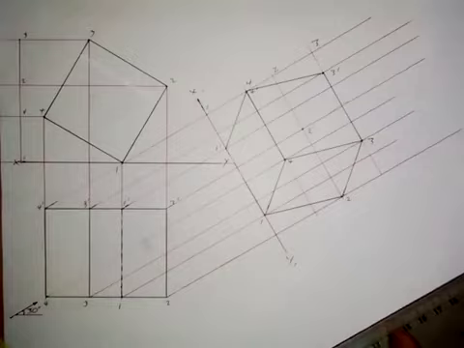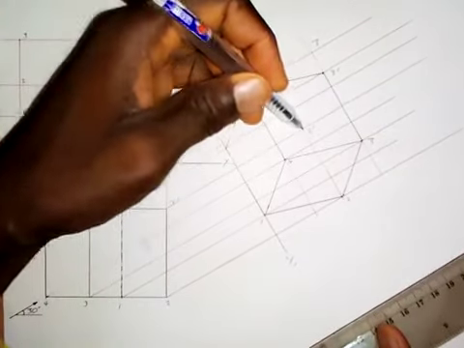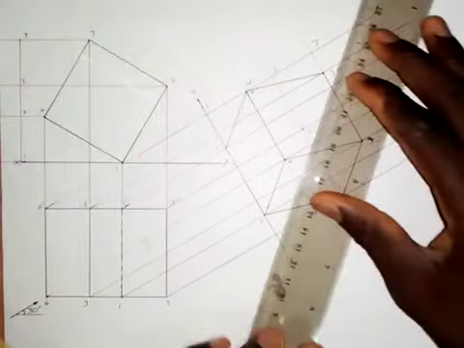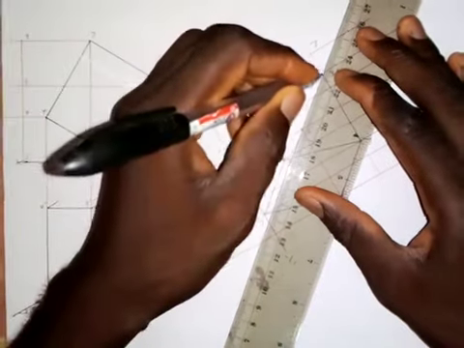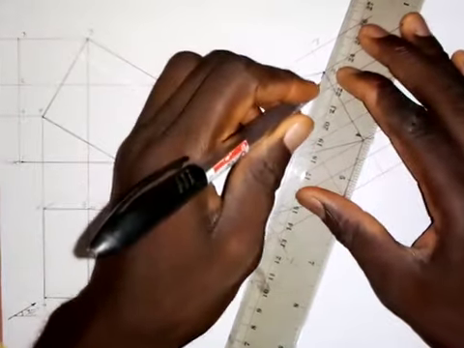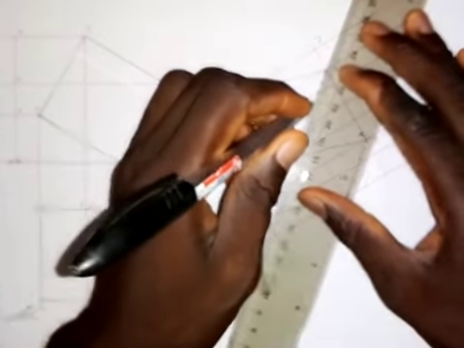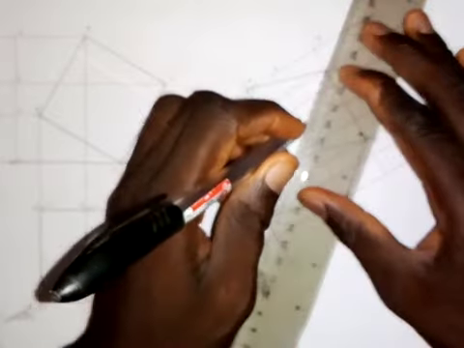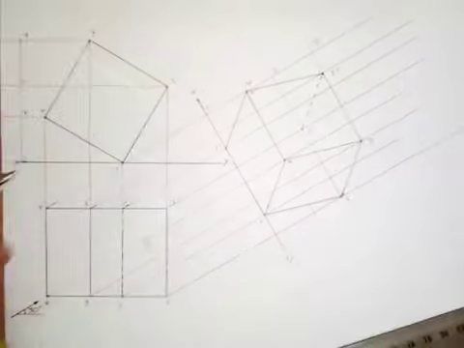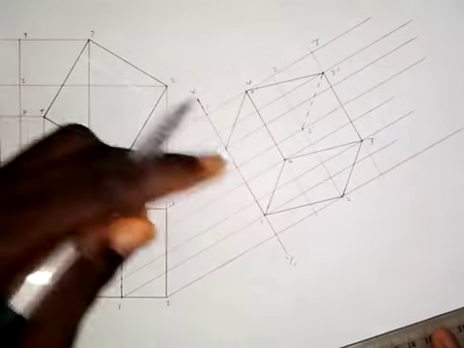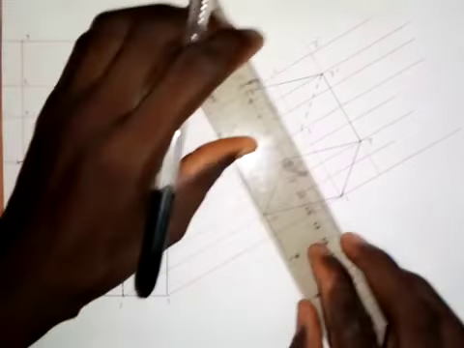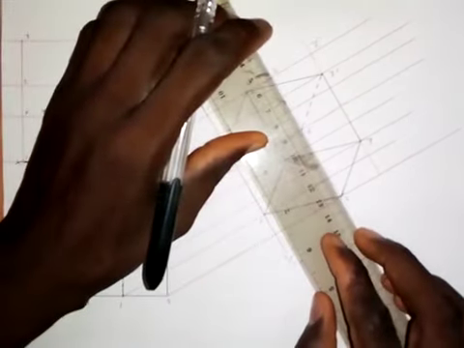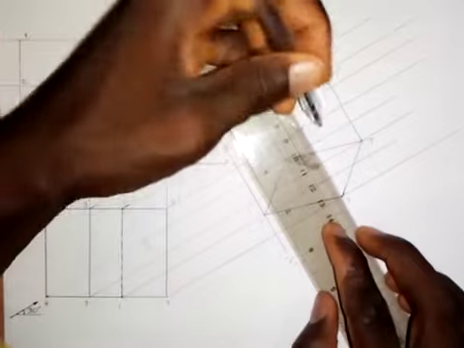If you look at the one here, this is going to be hidden from us, so I will draw this with a short dashes line. Also, 2 prime is connected with 2 here, so this will also be drawn with a short dashes line, so it will be hidden.